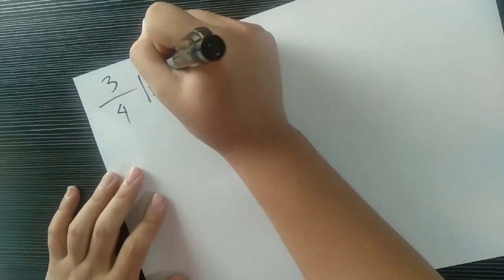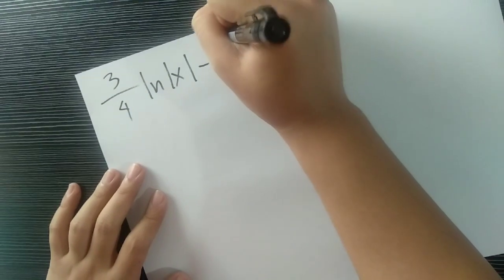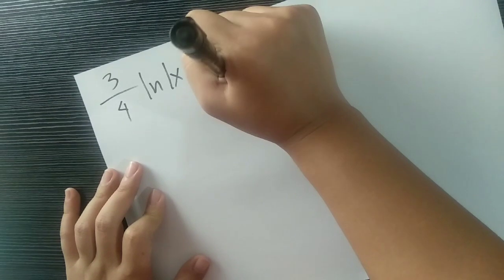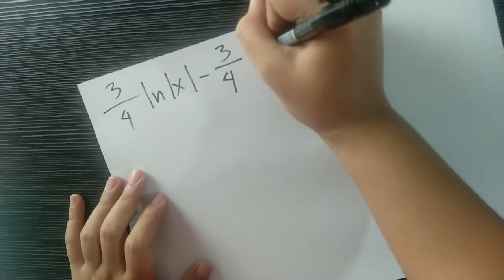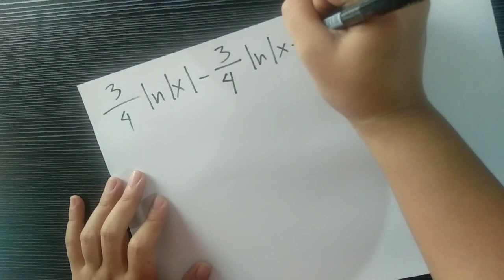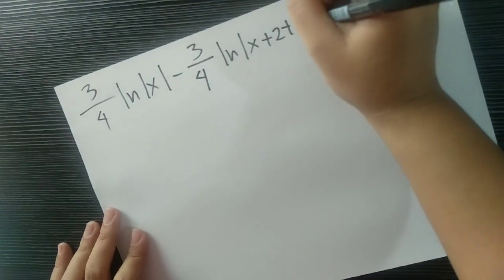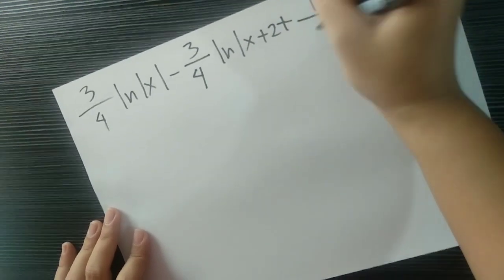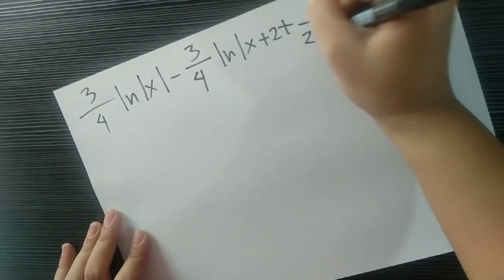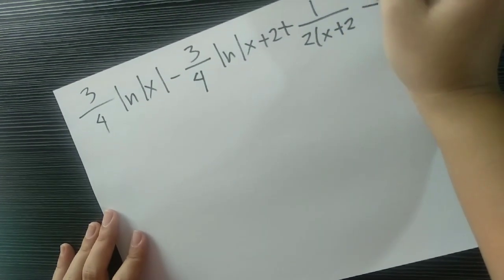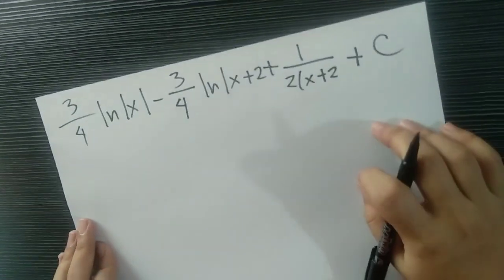Our final answer will be 3/4 ln of x minus 3/4 ln of (x + 2), and then the last one is plus 1 over 2 times (x + 2), plus C. That is all. Thank you.